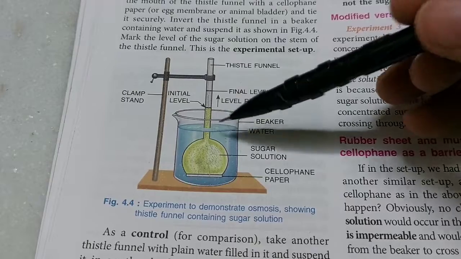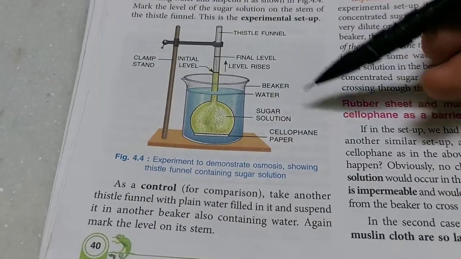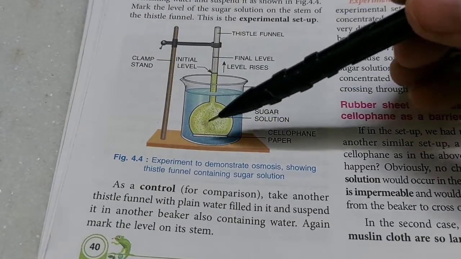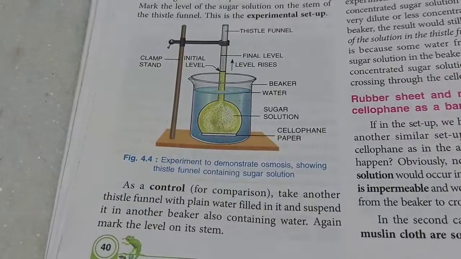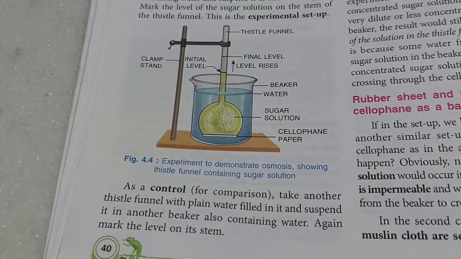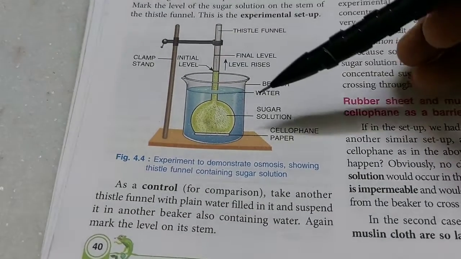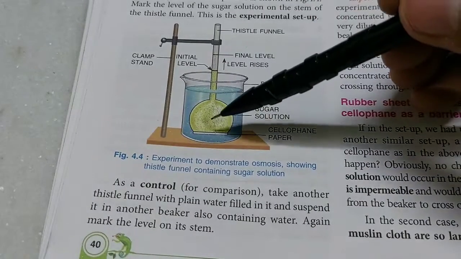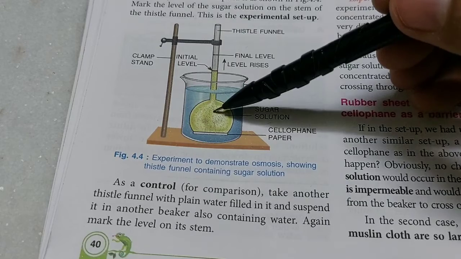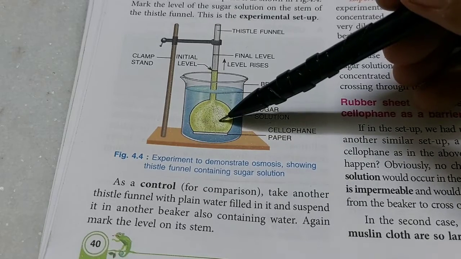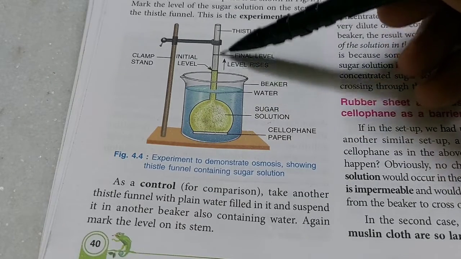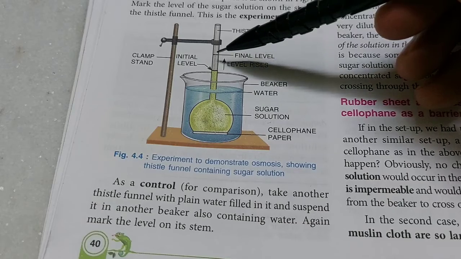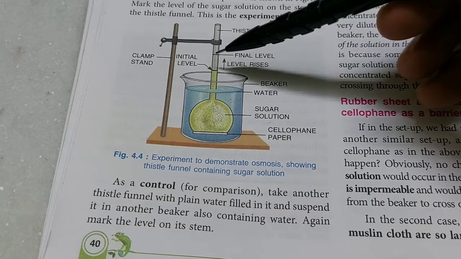We can simultaneously do an experiment with another apparatus where the cellophane paper is replaced with some muslin cloth or something. So there diffusion will happen. Or another control could be the same setup, but this time in this funnel, don't keep a sugar solution, keep water. Here the water level won't rise because no osmosis will take place, because there is no difference in concentration.